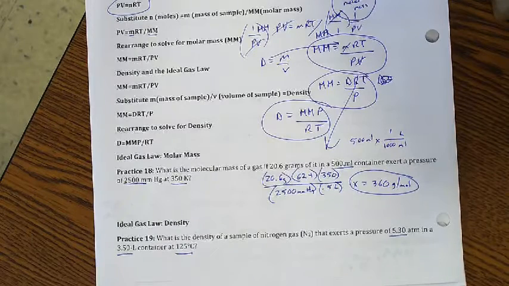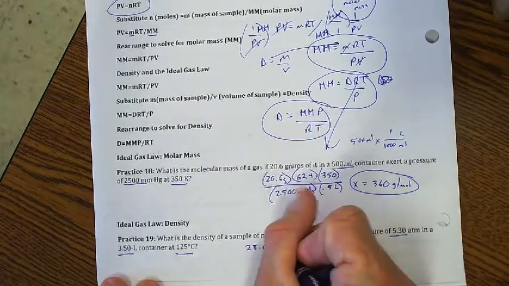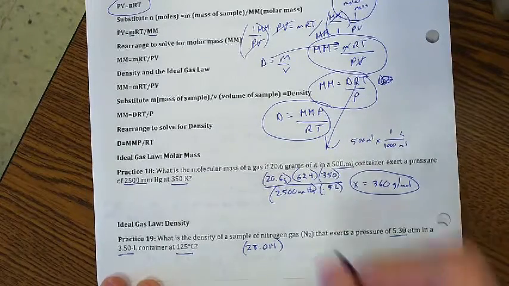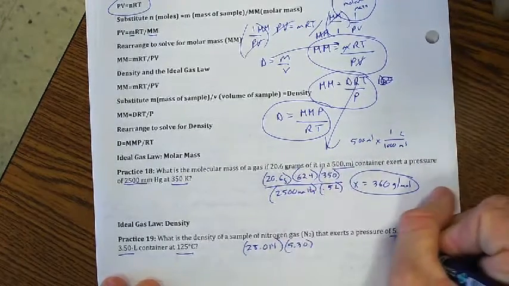And the first thing we need there, and I've got to find my calculator, is the molar mass of nitrogen. I'm going to use the exact values from our periodic table. So 14.007 times 2 is 28.014. So again, the molar mass of this gas is 28.014. The pressure is 5.3 atmospheres. We get that right there.